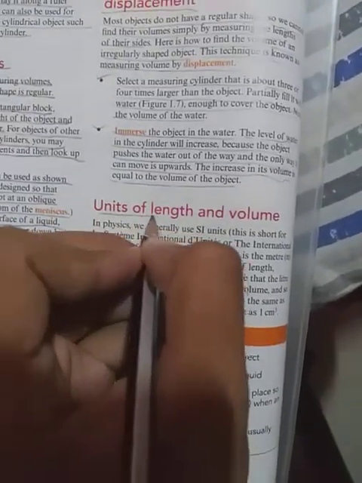Units of length and volume. Always it comes in cubic things.